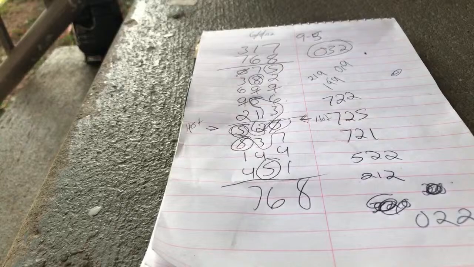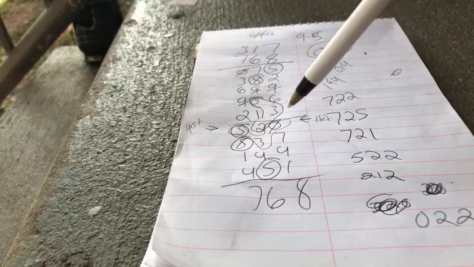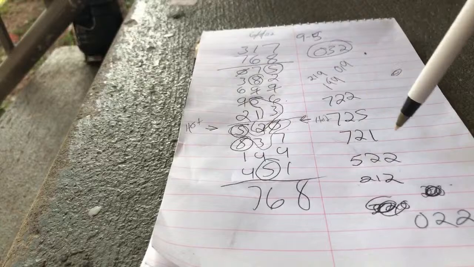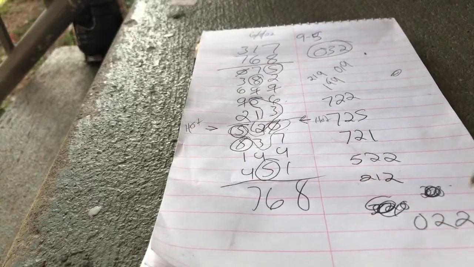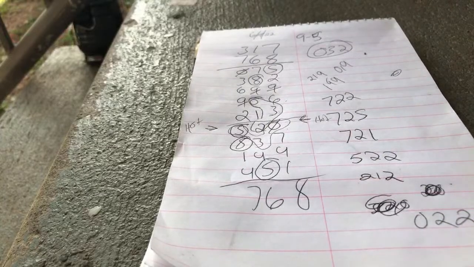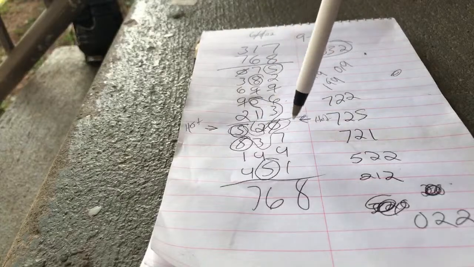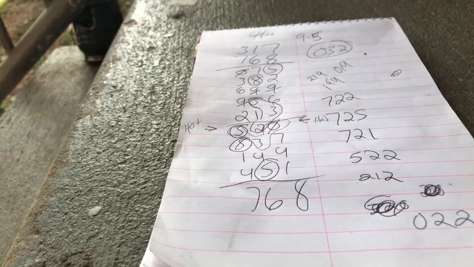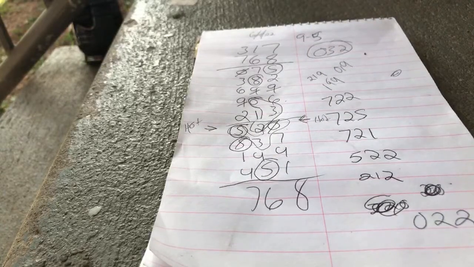You know what I'm saying? You can choose a whole lot of numbers going to be around here. Like you see 522, 212, 022, 199. You see all the numbers that's around it, right? But the number that's going to come is going to make sense with the date. Just remember that. It's always going to have a number that equals the date.